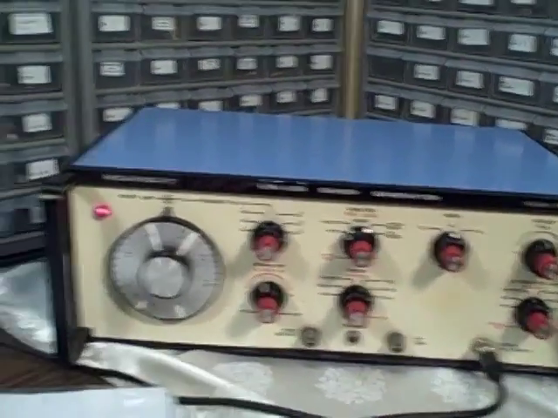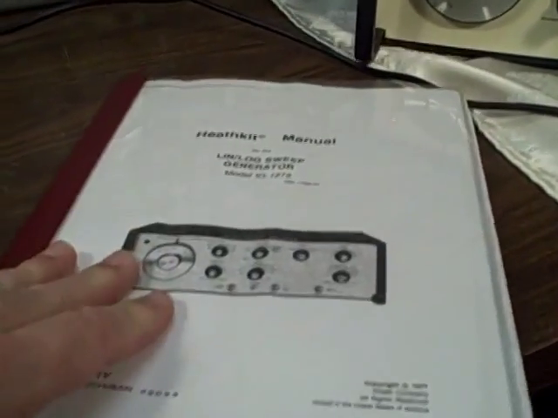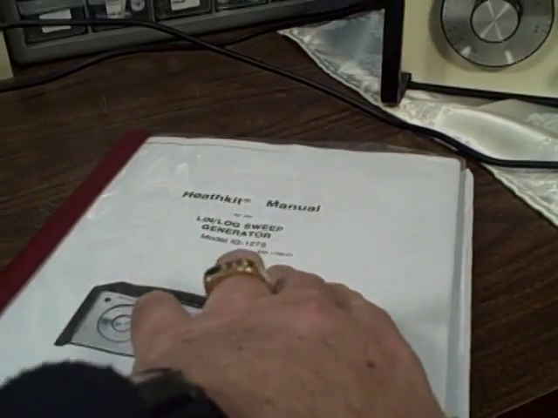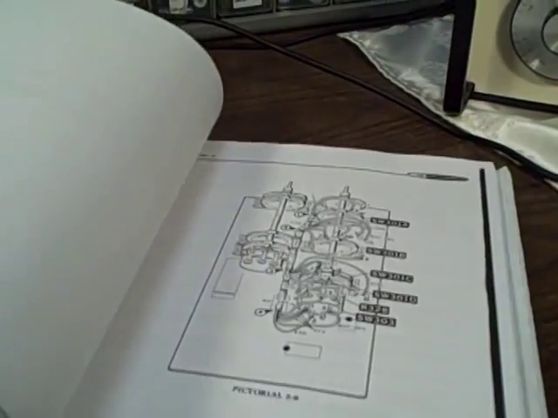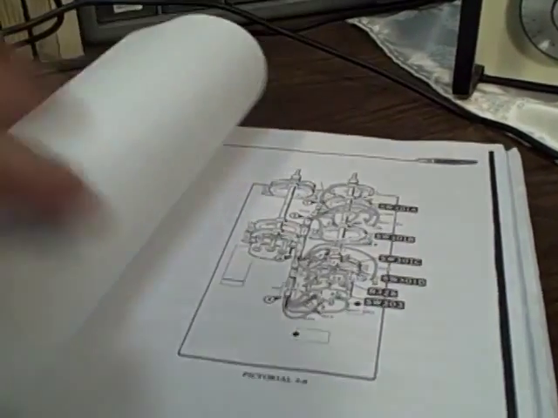It'll come with a manual. It's a rather significant manual. Goes through the construction first of all, whereabouts of all of the parts, identification of the parts, and so on, as Heathkit does. Then it goes through the calibration.